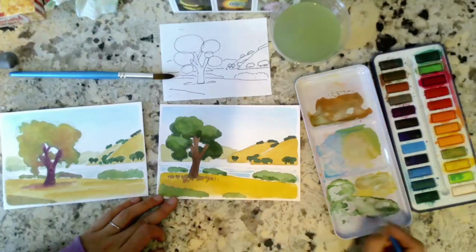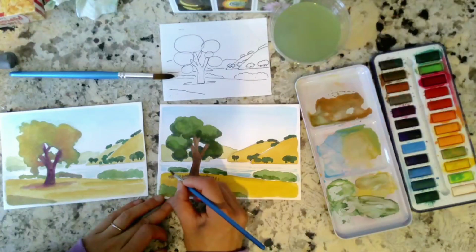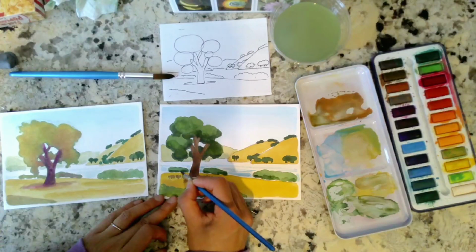I'm just adding a little bit of shadow to the underside of some bushes.